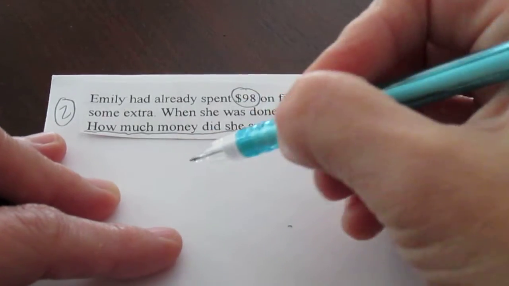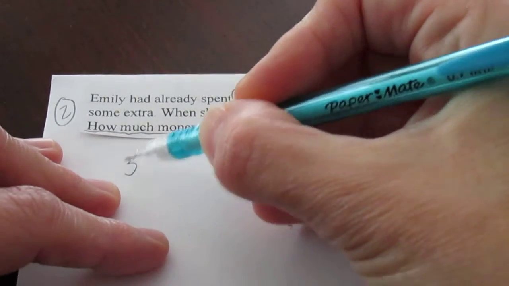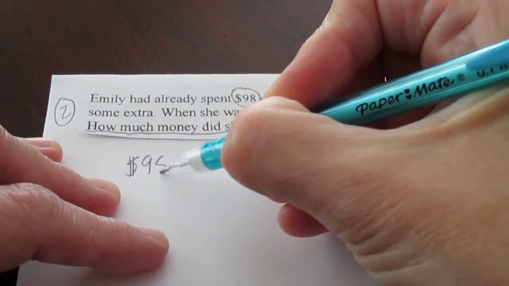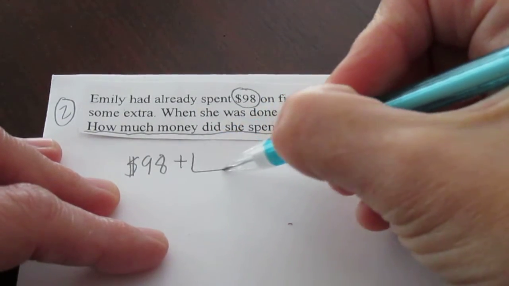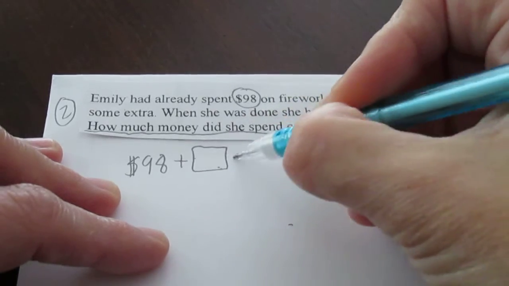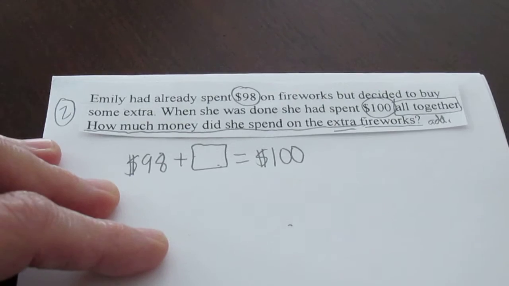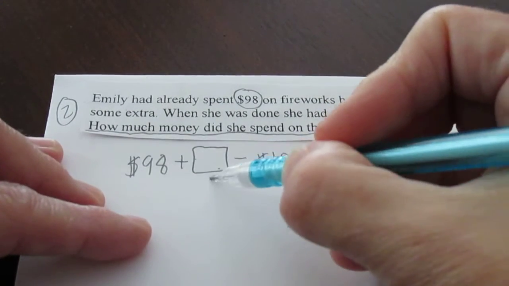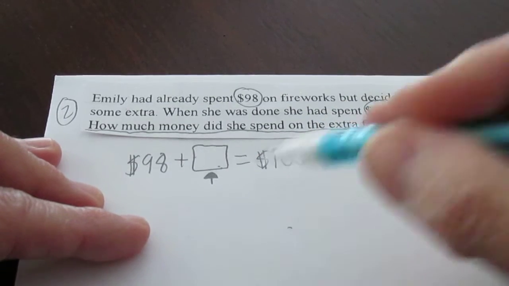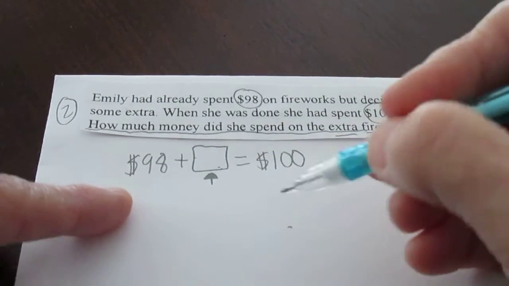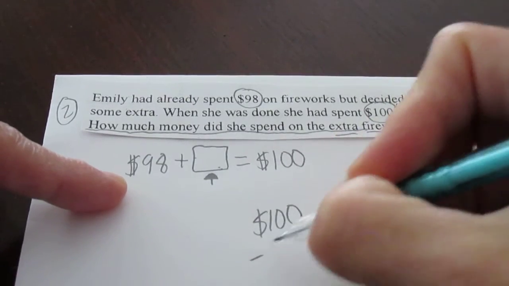So I need to write my equation so that it matches my word problem. We know in the first place she had spent $98, but then she spent some more. But we don't know how much. But when she was finished, she had spent $100. So we need to figure out what to do to get the answer that goes in the box to make this equation correct. So we could take 100 take away 98.